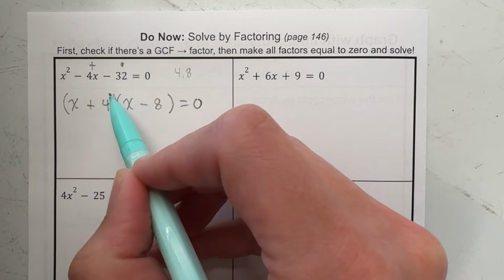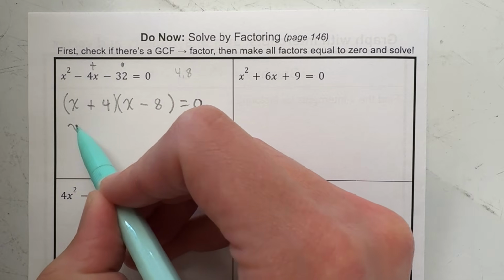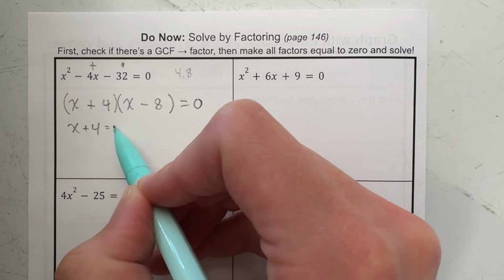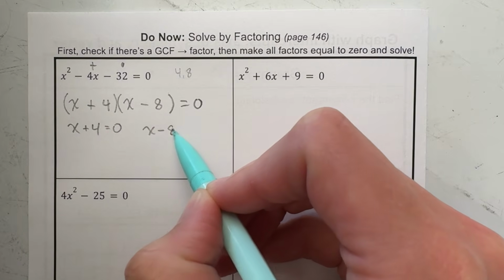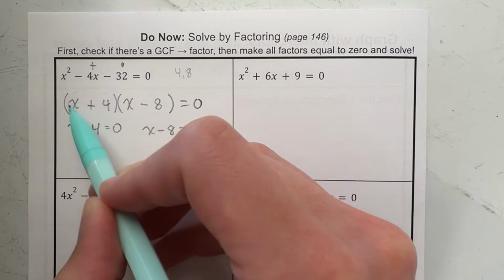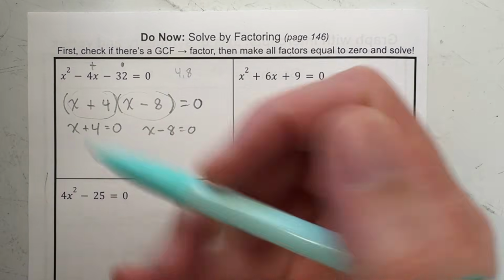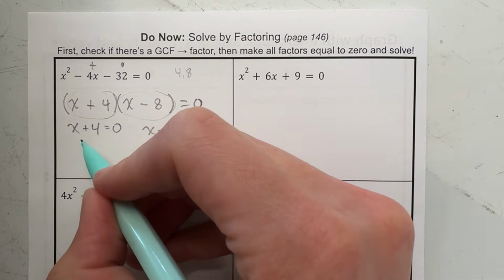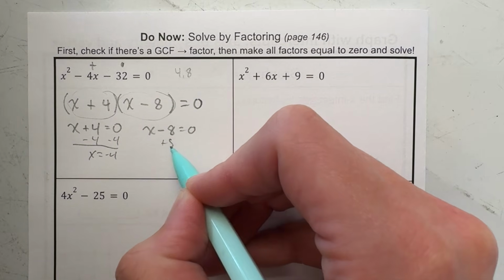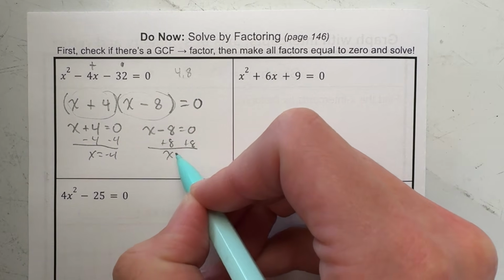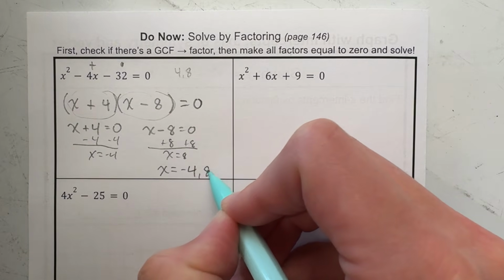Okay, so now I have a number times a number equals 0. So either this number equals 0, or this number equals 0. Look, these are the factors. This is one factor and another factor. So I'm making all the factors equal to 0, and then I am solving. So here I'm going to subtract 4 from both sides. I get x equals negative 4. Here I'm going to add 8 to both sides. I get x equals 8, and my solutions are negative 4 and 8.